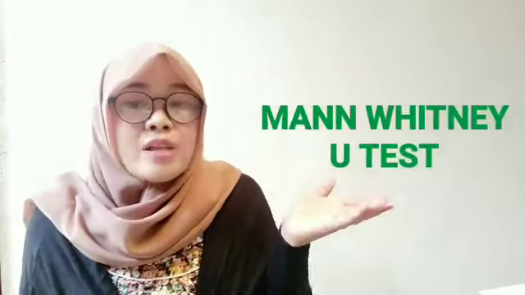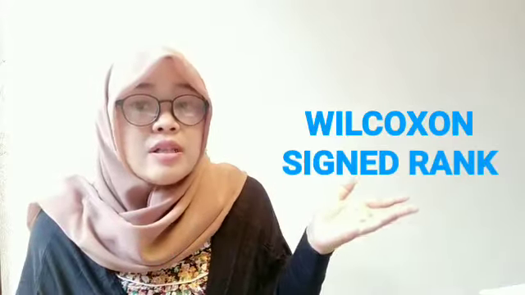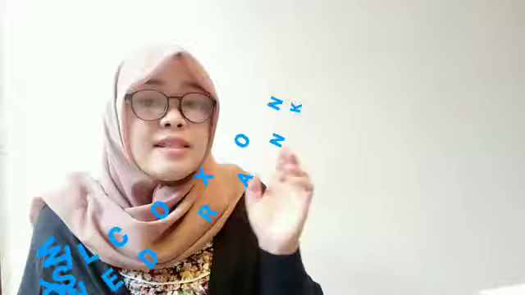For independent samples, use the Mann-Whitney U test. This test is essentially the same as the t-test for independent samples. For paired groups, use the Wilcoxon signed rank. This test compares medians, not means.